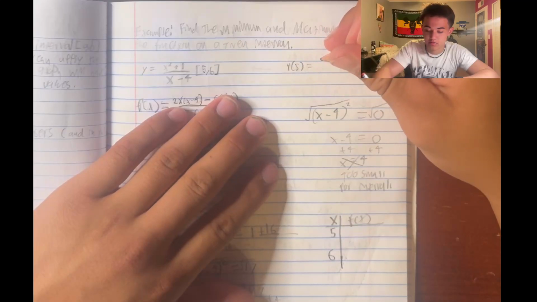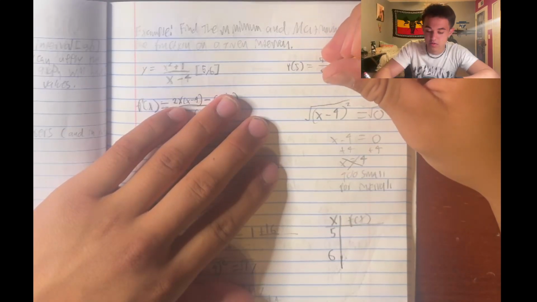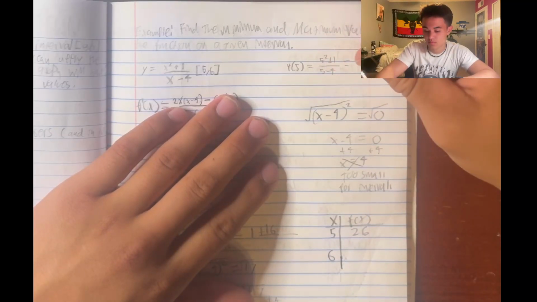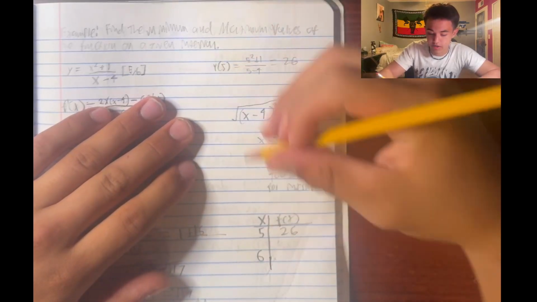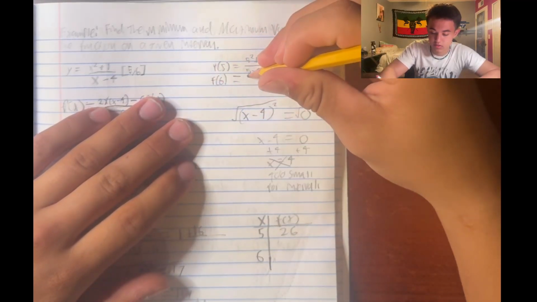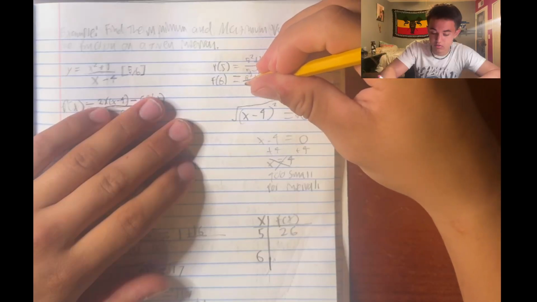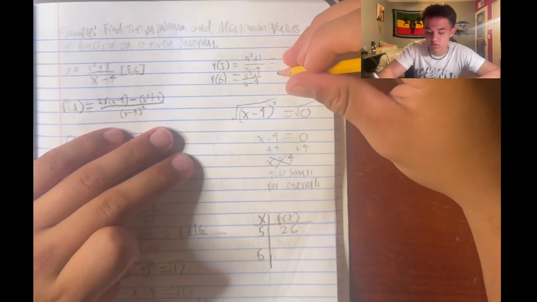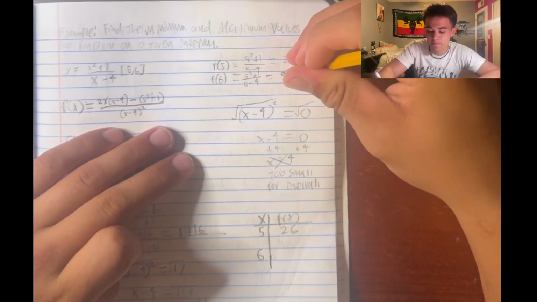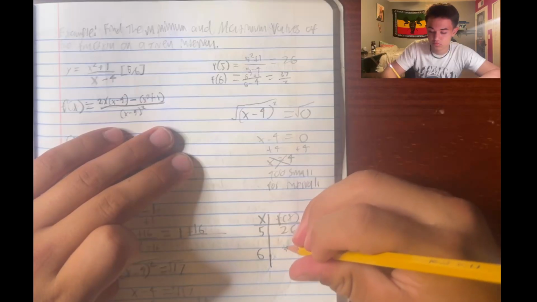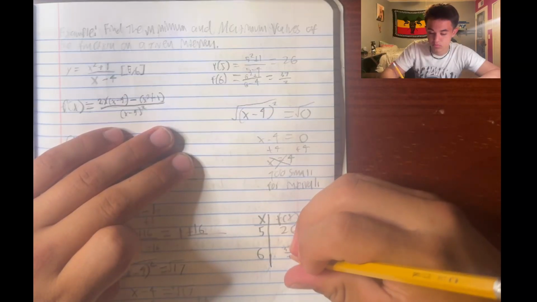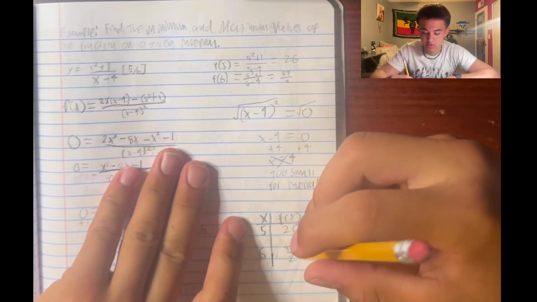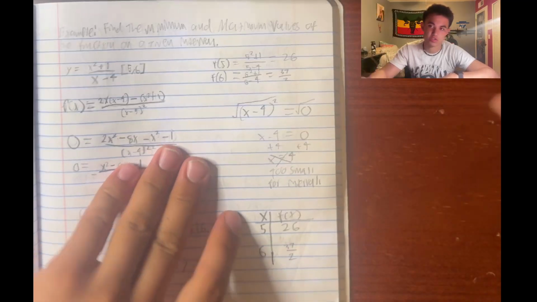f of 5 is equal to 5 squared plus 1 over 5 minus 4, which is equal to 26. Now we gotta find f of 6. f of 6 is equal to 6 squared plus 1 over 6 minus 4, which is 37 over 2. Make sure everything's right. It looks about right. So this is around 15, and this is just 26.